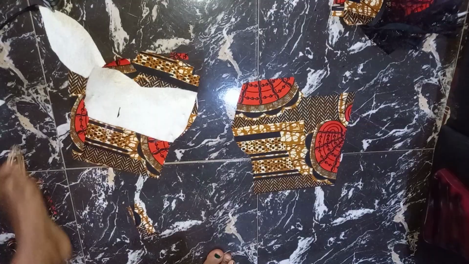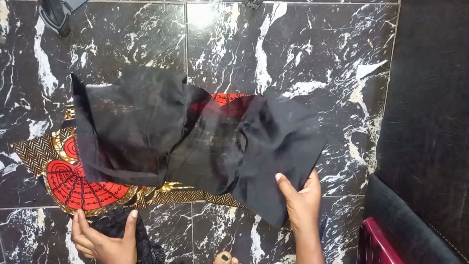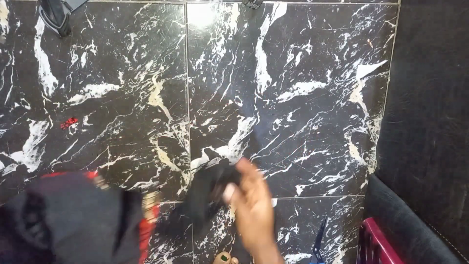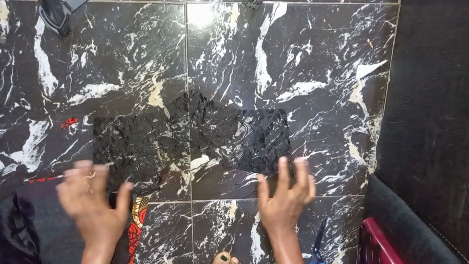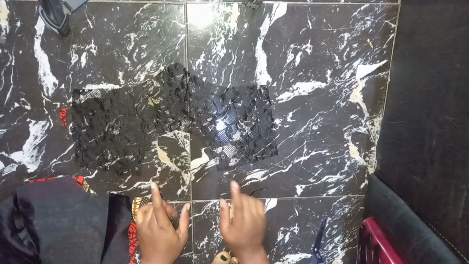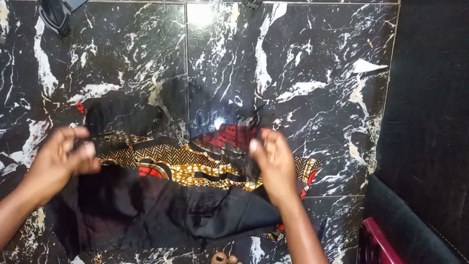Okay, so guys, at this point now, I'm done joining my cup together and also my lining. I'm also going to join them together. This is what I have. Now this is my tulle. Okay, this is my lace, the upper part of my blouse, or sorry, the upper part of the gown. So now I'm going to be joining it to this piece.